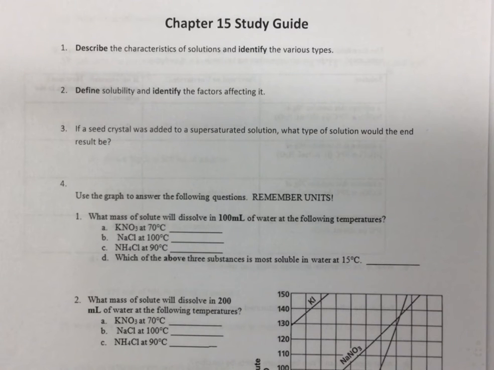For number 2, define solubility and identify the factors affecting it. Well, solubility is the maximum amount of solute that will dissolve in a given amount of solvent at a certain temperature and pressure. So the things that affect it are going to be temperature and pressure.